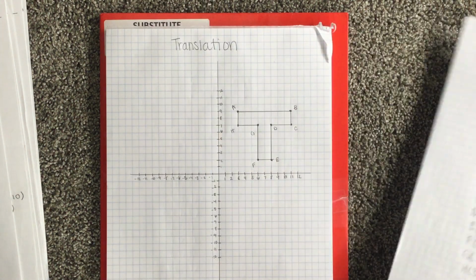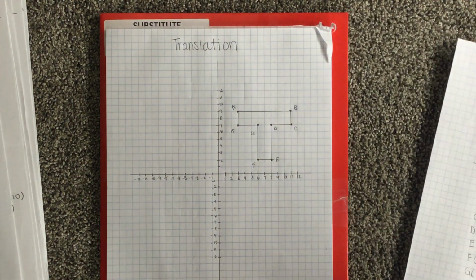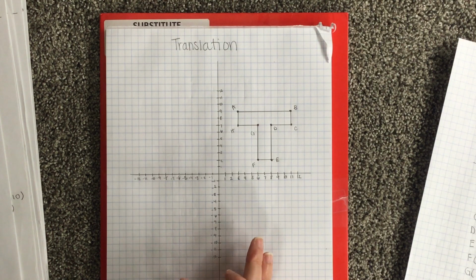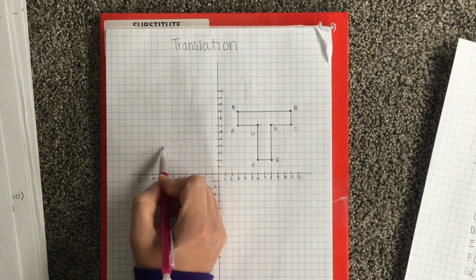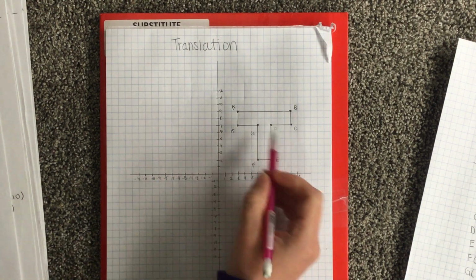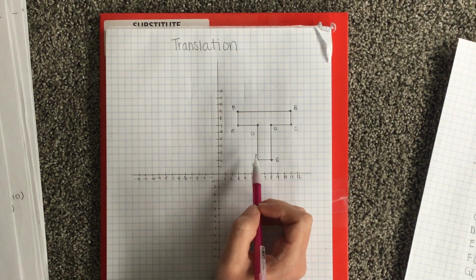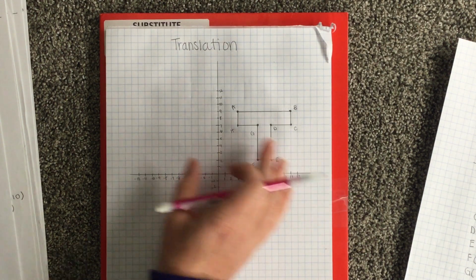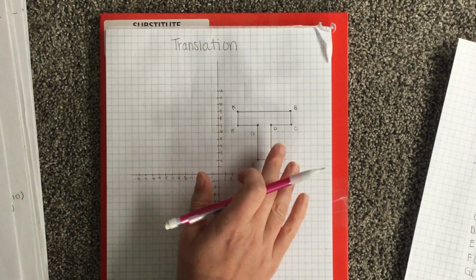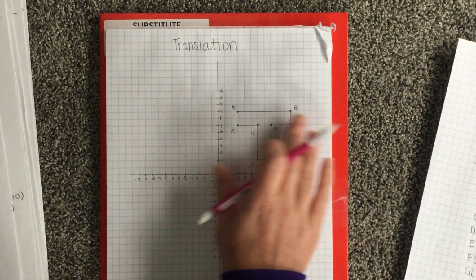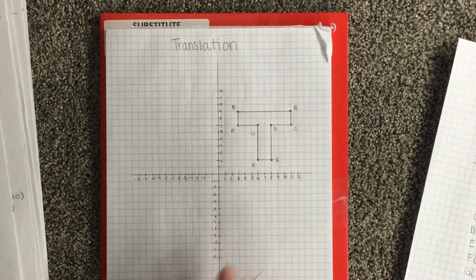Now I'm going to translate this. So this is going to be put off to the side. I'm going to translate this into the second quadrant. I, the teacher, cannot tell you how to translate it because everybody's figure is different. The rule is that your figure must completely be in the second quadrant. So when I translate this, no part of this figure can be in the first or the third or the fourth quadrant. I need to translate it completely.